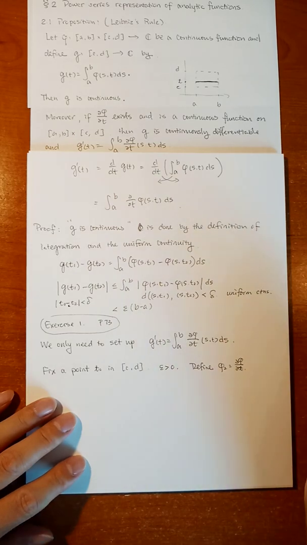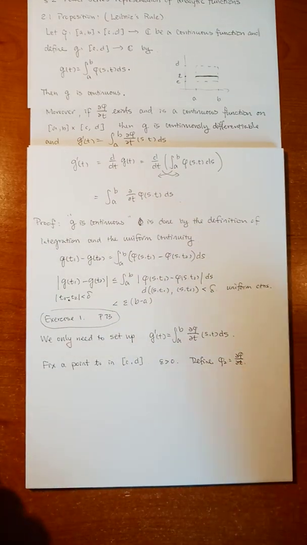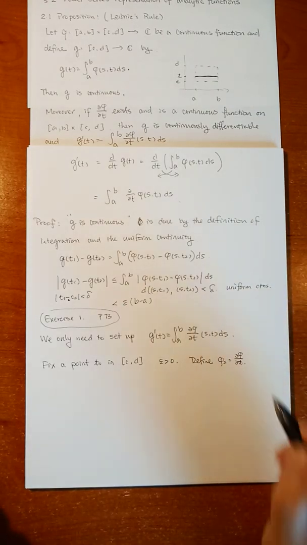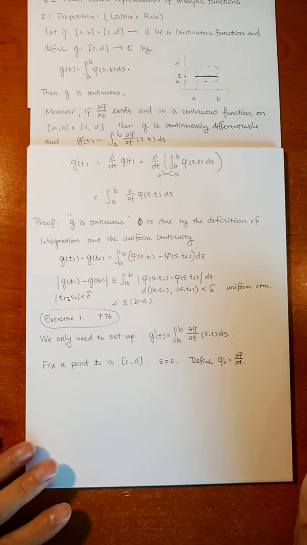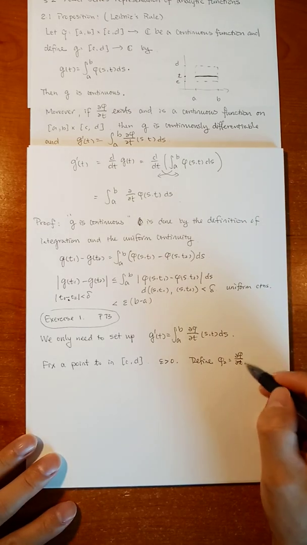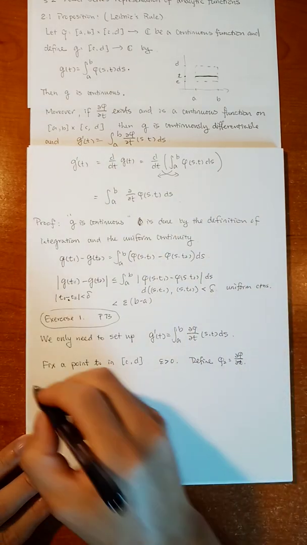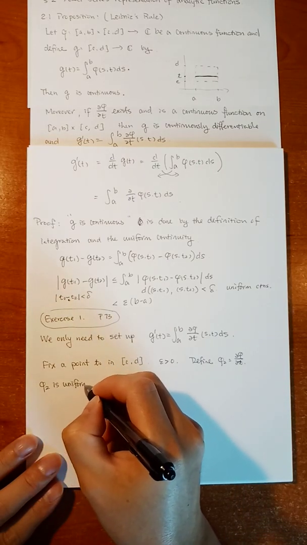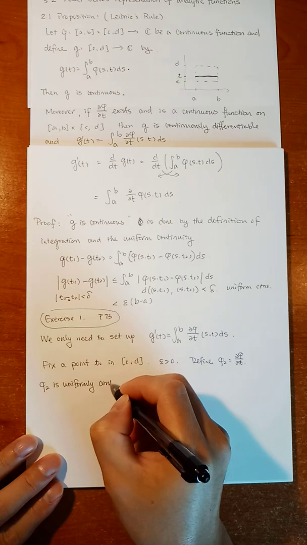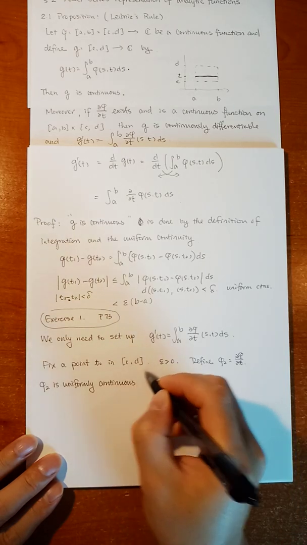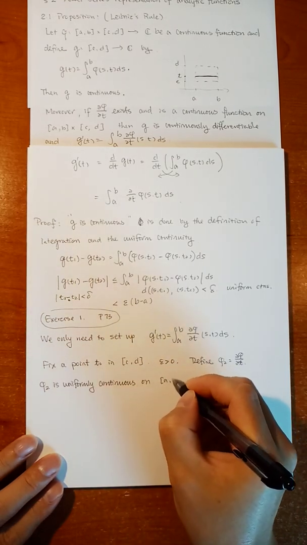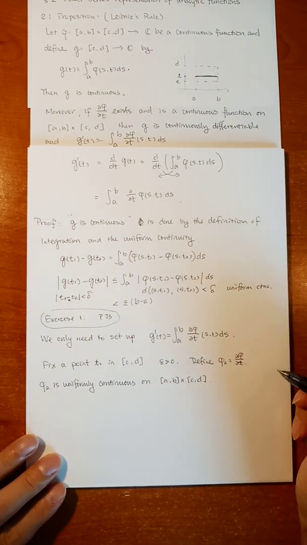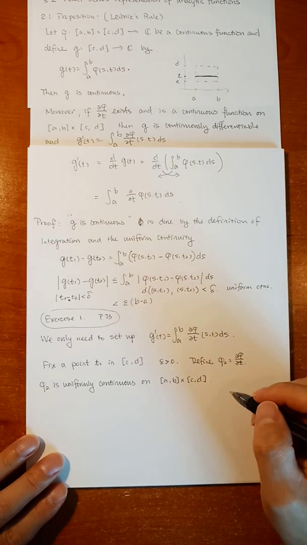They don't want to write partial phi partial t everywhere, so they name it phi 2. Just keep in mind phi 2 is the partial derivative of phi. We assume this partial derivative is continuous, so phi 2 is uniformly continuous on [a,b] cross [c,d].